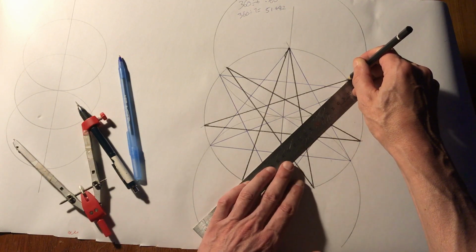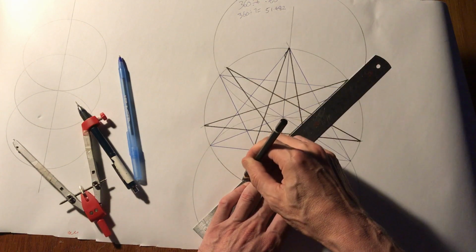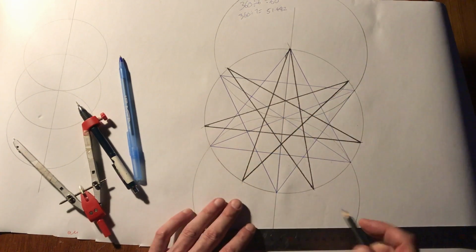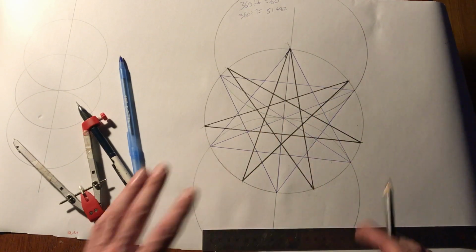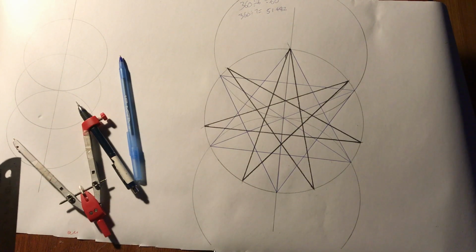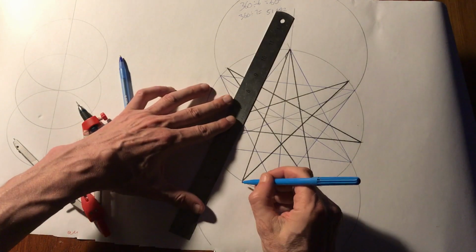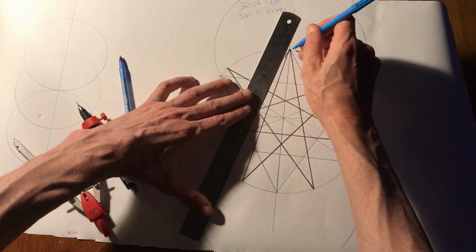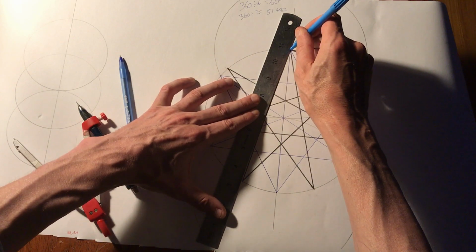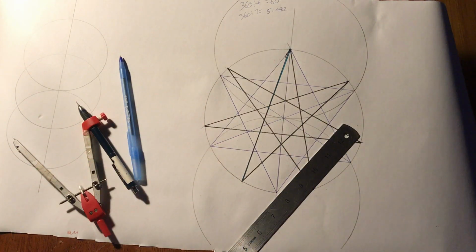And the last line to bring it back. Probably shouldn't have drawn that hexagram underneath so dark, so let's darken that up a bit. Try this one. Now I really need to be careful, because if I slip with this, I'll really ruin the drawing.